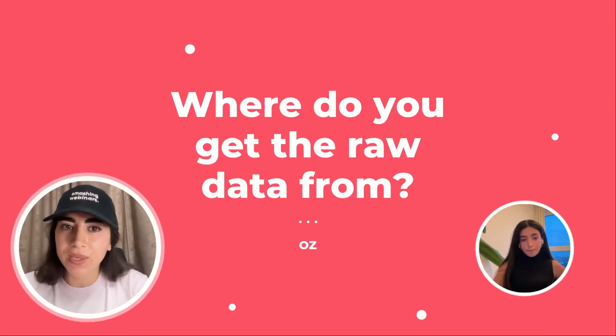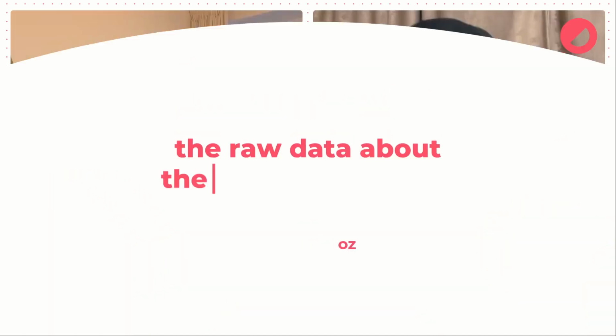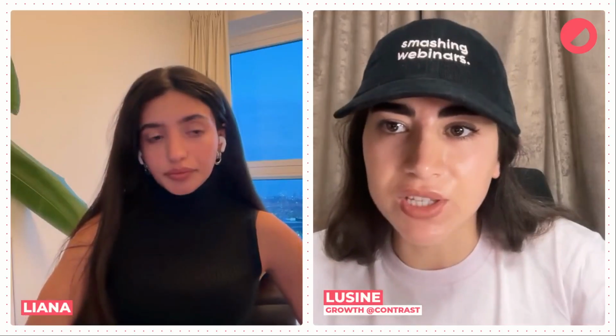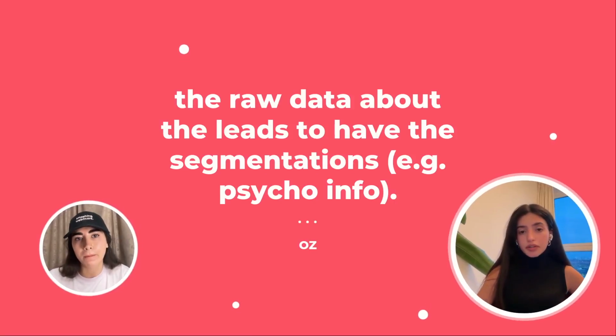So, where do you get the raw data from? This is about the raw data about the leads to have the segmentations, for example the psychological info. So, the raw data about list segmentation.